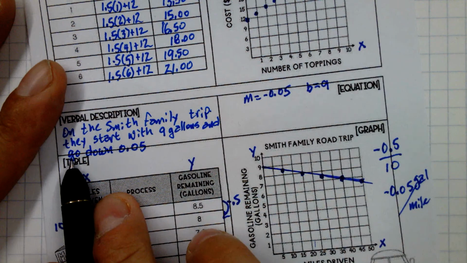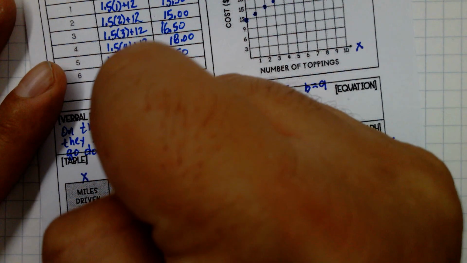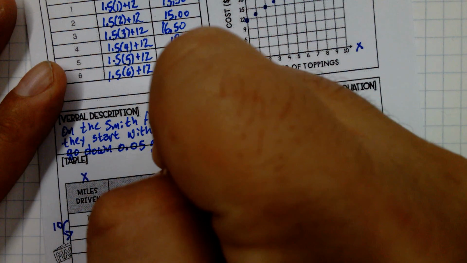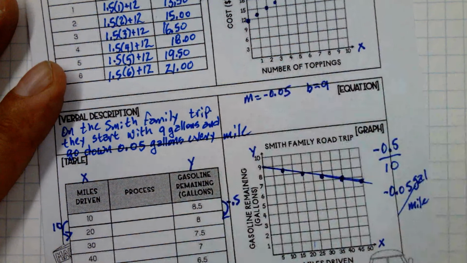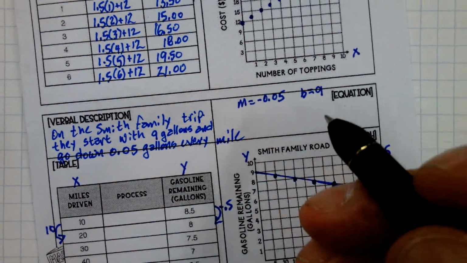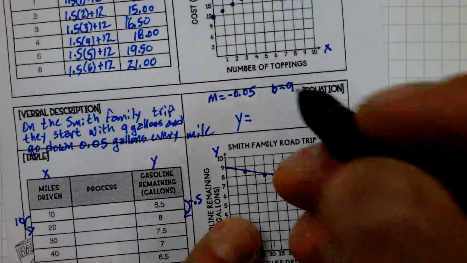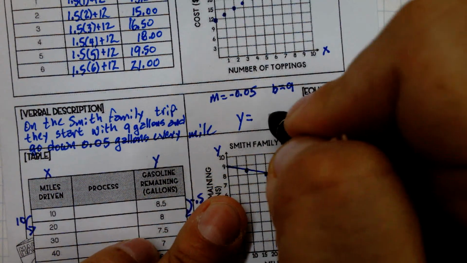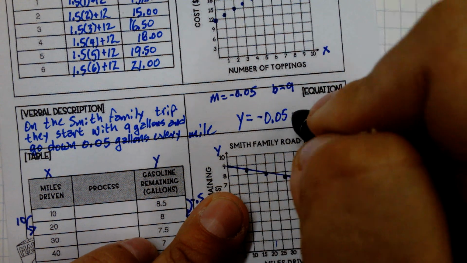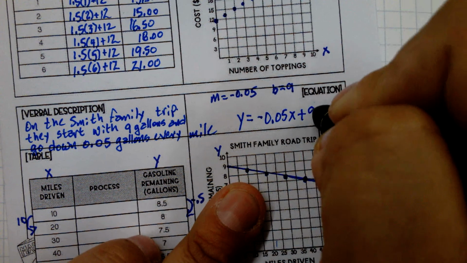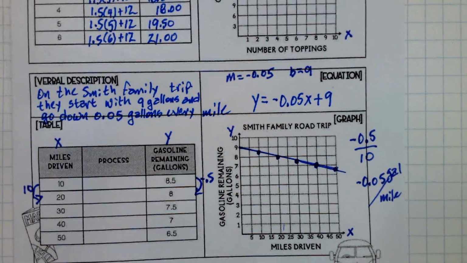I don't need to put the negative because I already put the words go down. That's our negative right there. Gallons every mile. All we need is our equation now. Y equals, help me out. Y equals what? Yeah, we got our M and our B. All you got to do is just put them in there.